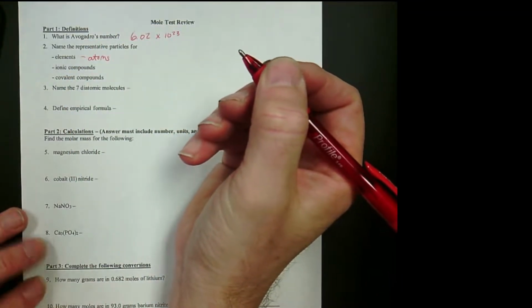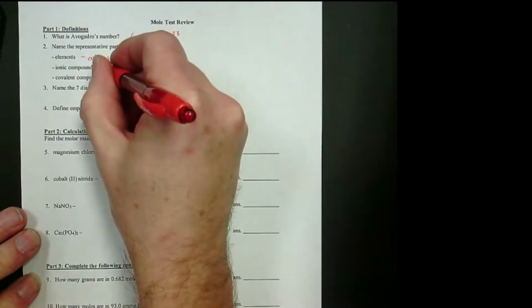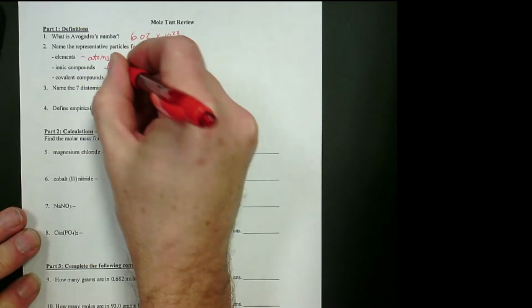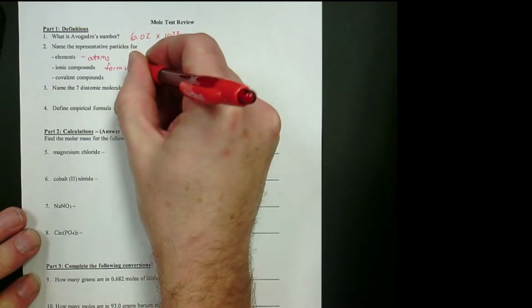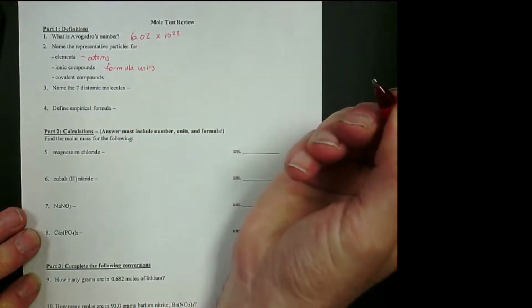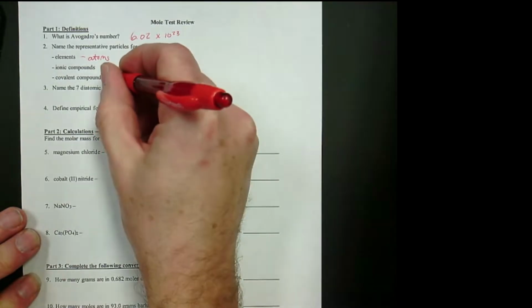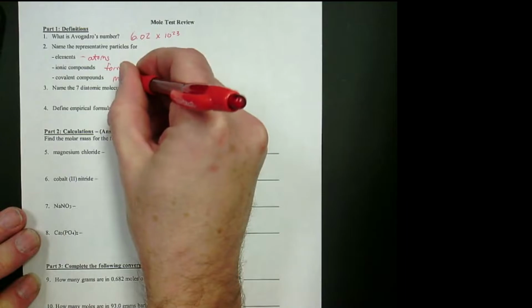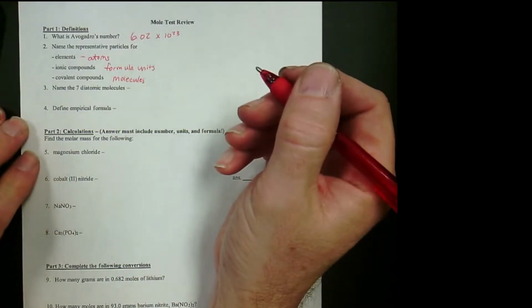If I'm talking about ionic compounds, we count formula units. A mole of covalent compounds, well, that would be molecules. All right, our 7 diatomic molecules.